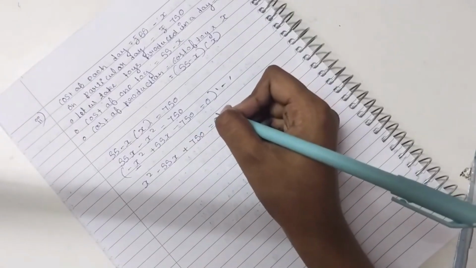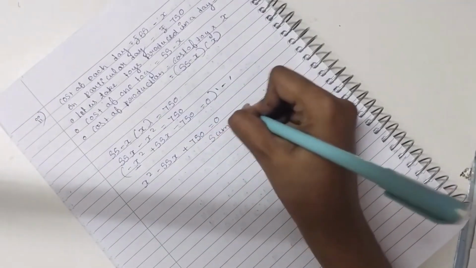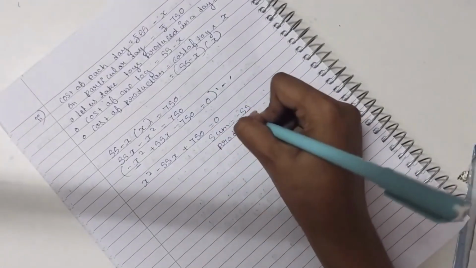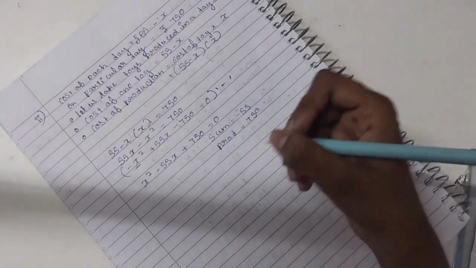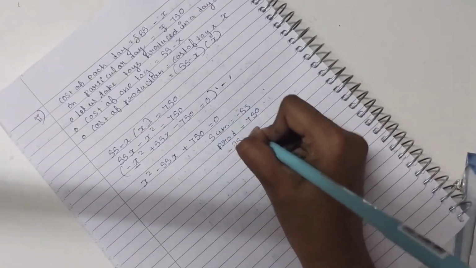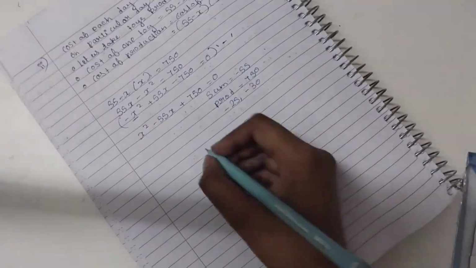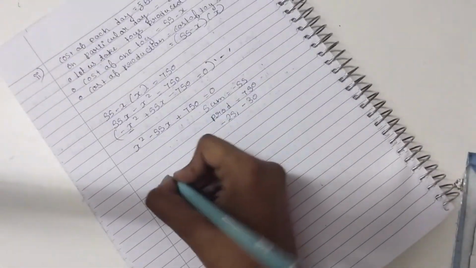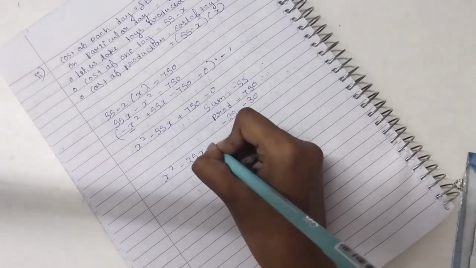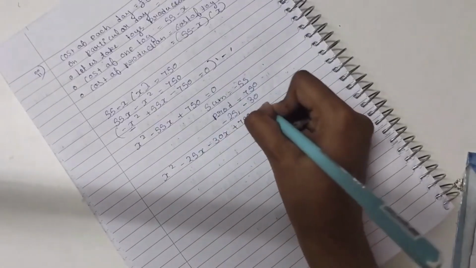Now we need to find two terms in which the sum equals negative 55 and the product is 750. So two such terms that we can take would be negative 25 and negative 30. So substituting these two numbers in the quadratic equation, we will get x squared minus 25x minus 30x plus 750 is equal to 0.